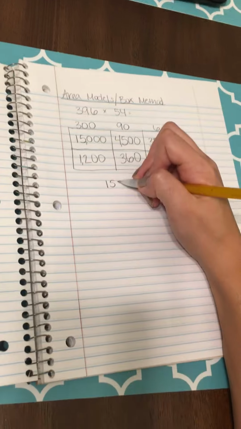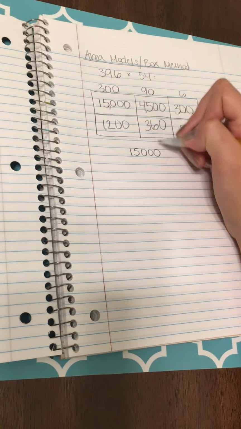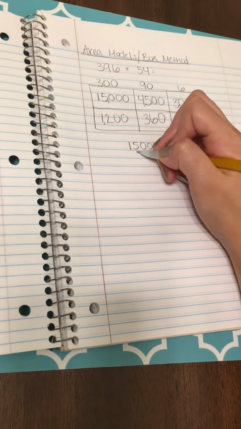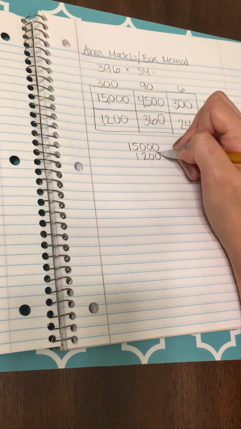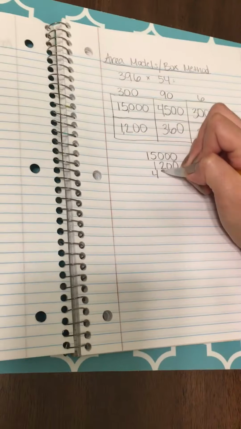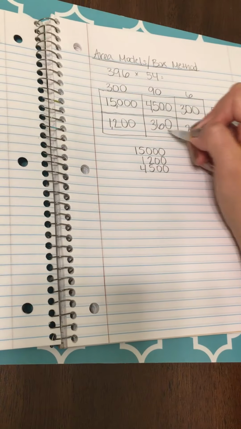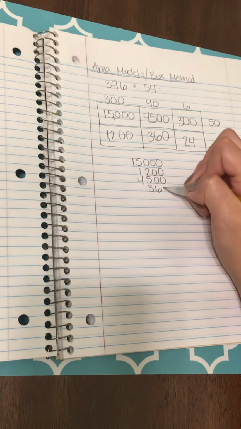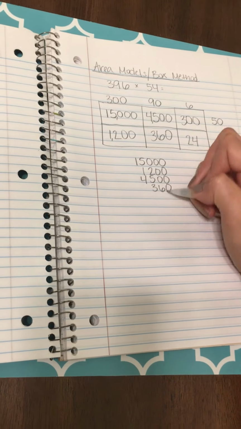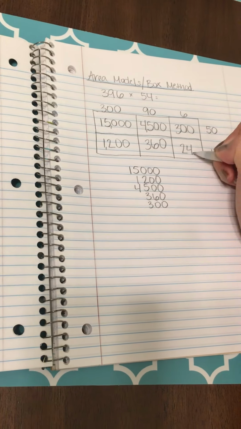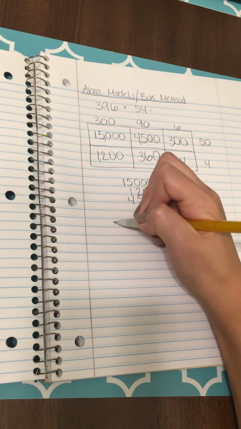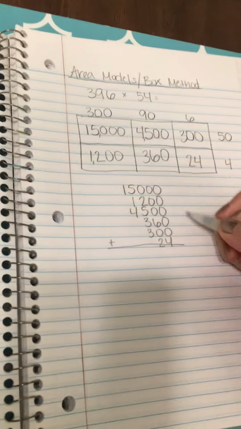So I have 15,000, and then I have 1,200, so I'm being careful to line up my place values nice and neat. Now I have 4,500, 360, lining it up with the hundreds, 324. So I had 6 numbers in my boxes, and I'm adding up 6 numbers right here.